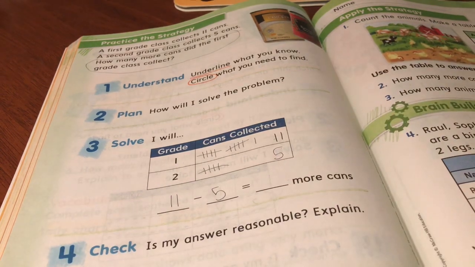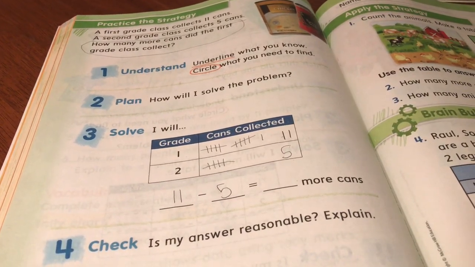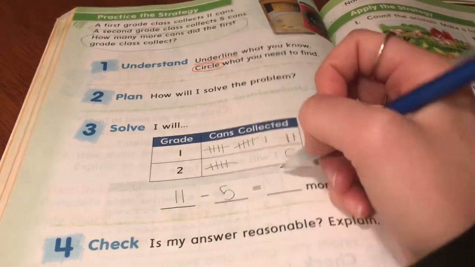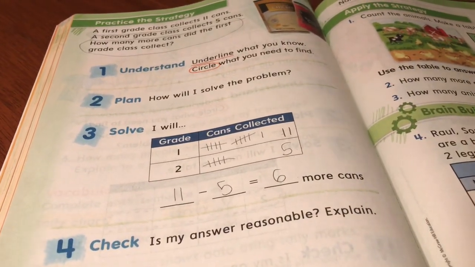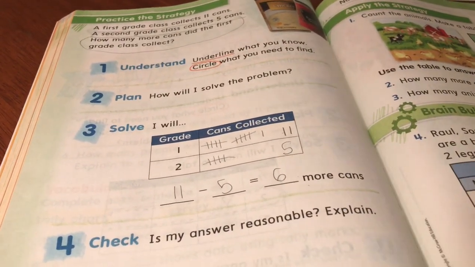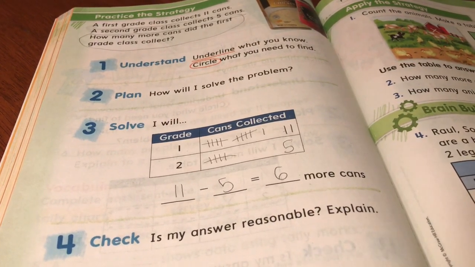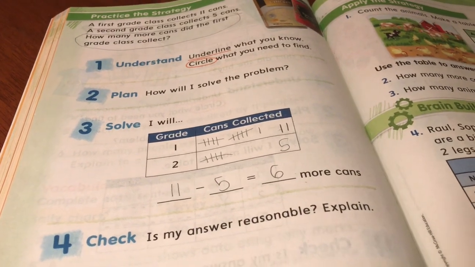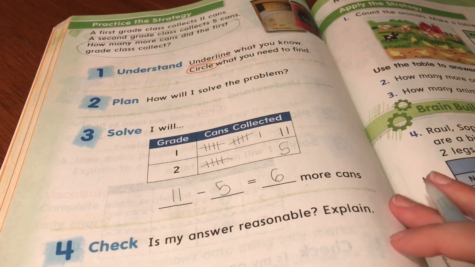Do you know 11 minus 5? I know 10 minus 5. So 11 minus 5 is 6. So the first grade class collected 6 more cans than the second grade class. The last step is to always check and see if your answer is reasonable. Like if we said 500 more cans, that probably would not be a reasonable answer, right? But 6 cans, that's a great answer.